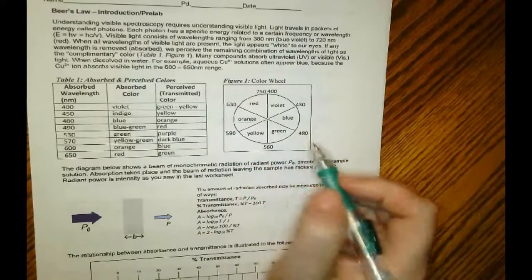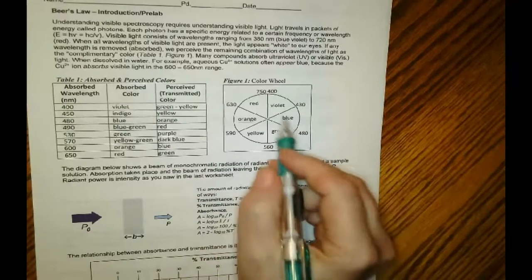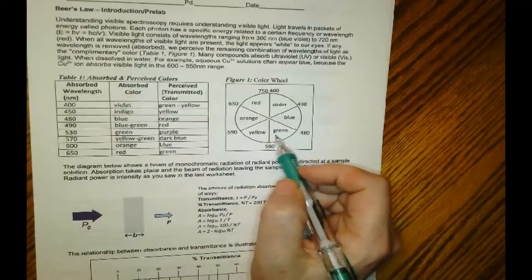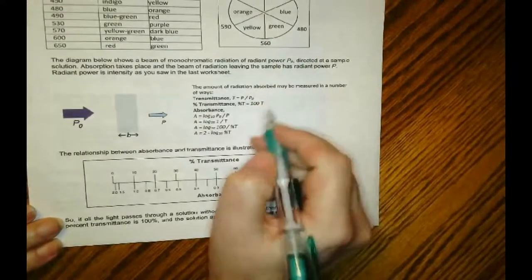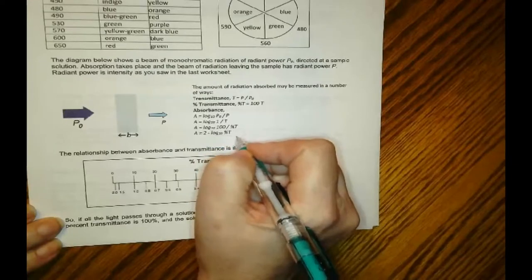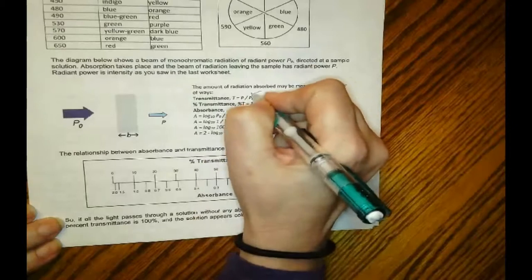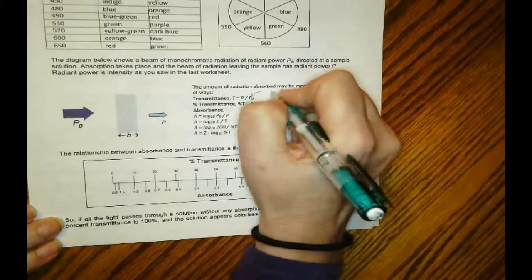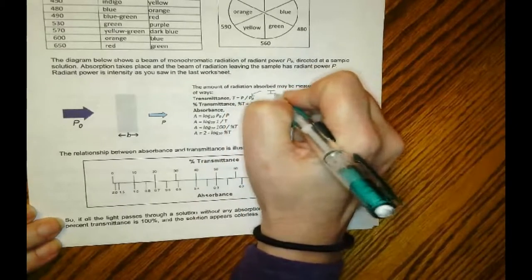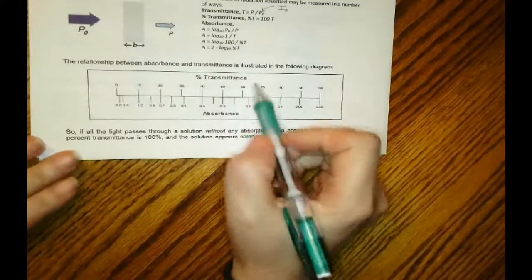Now this doesn't always hold true, and if you played with the PhET simulation you would see it's not always perfect, but in general that's the way it goes. And then I put some formulas on here. We're not really going to use this too much. Here it says power, and that was intensity, so you saw an I0 on the other one. And then we went through transmittance and absorbance.